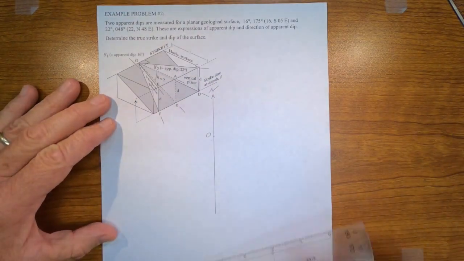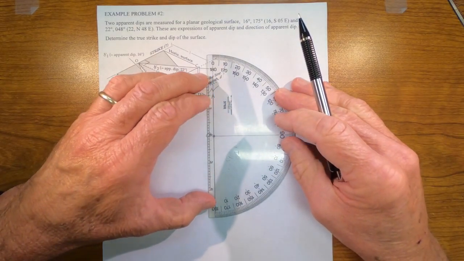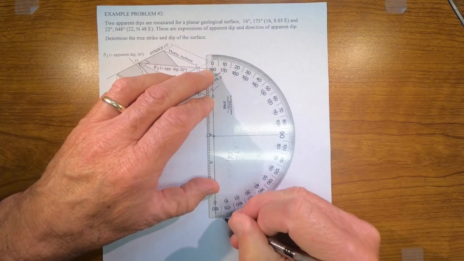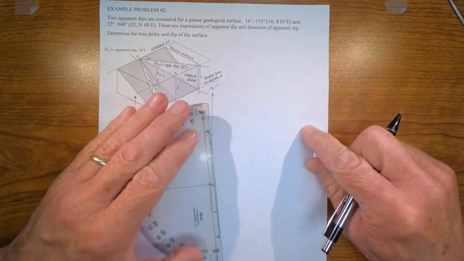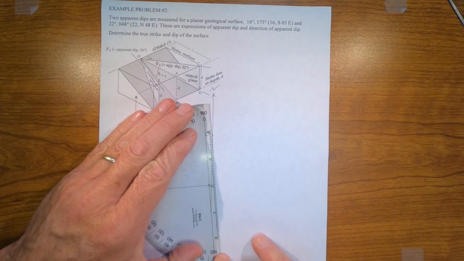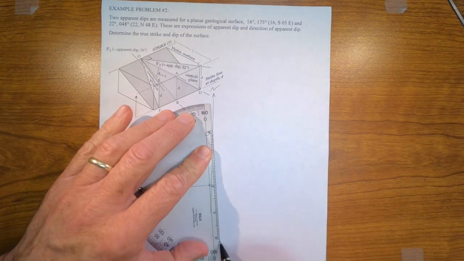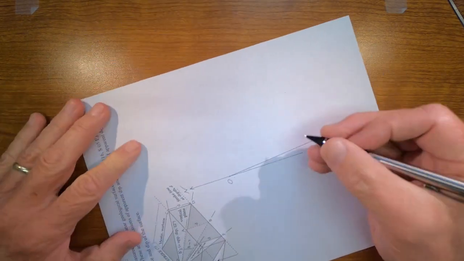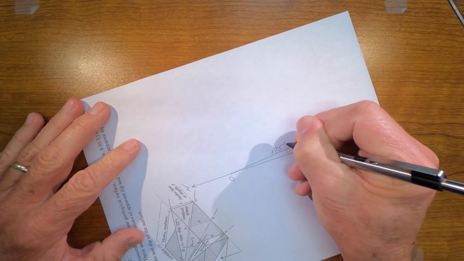All we need to do from that point of origin is to lay out a line that is in that compass direction, 5 degrees east of due south. That will be that one. So that line is in the compass direction 175 degrees.